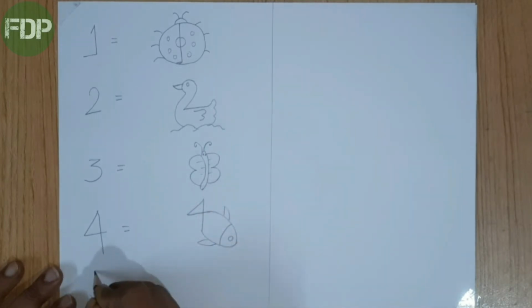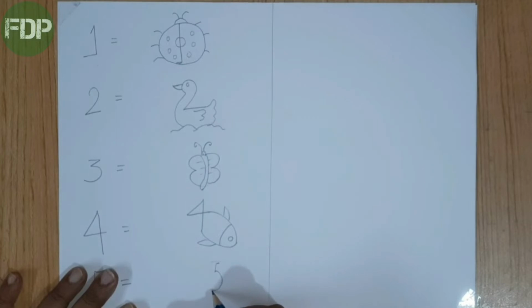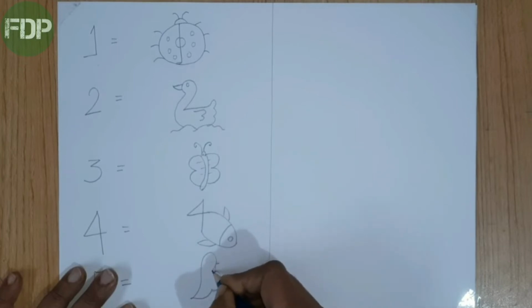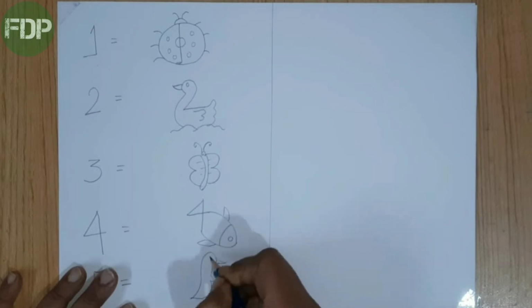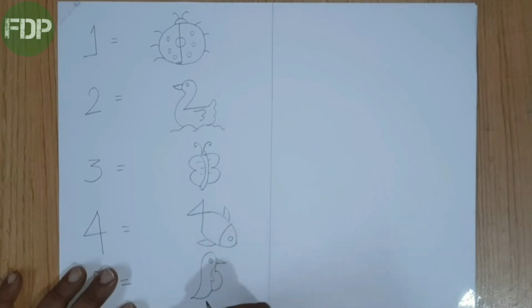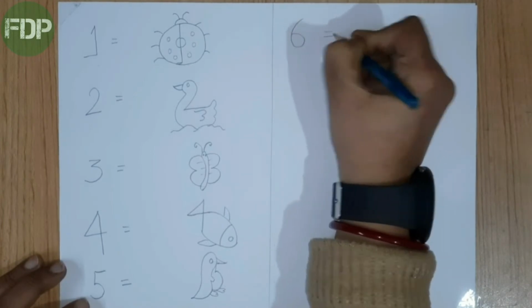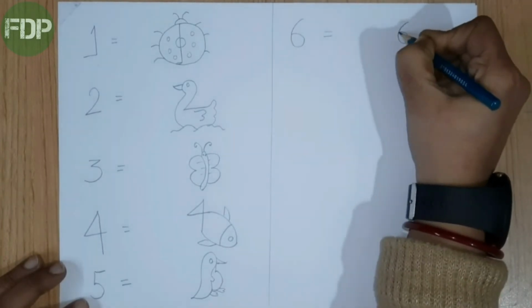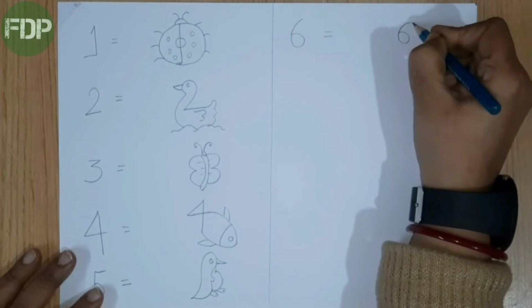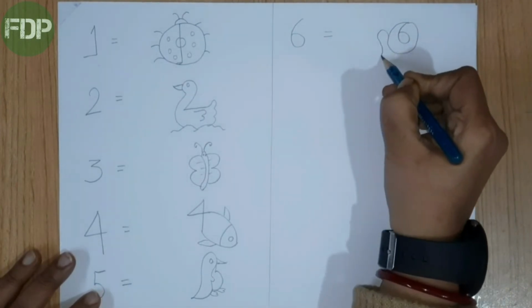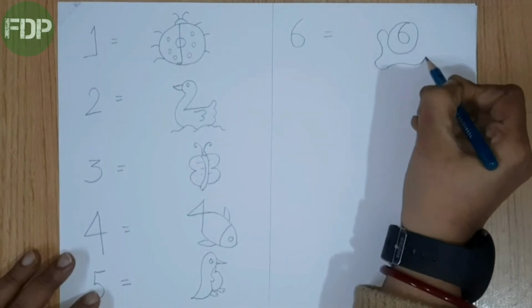Now let's see what happens with number 5. Let's see. So, number 5 has become a penguin. Number 6. Let's see what happens with number 6. Oh, number 6 will become a snail. A beautiful snail.